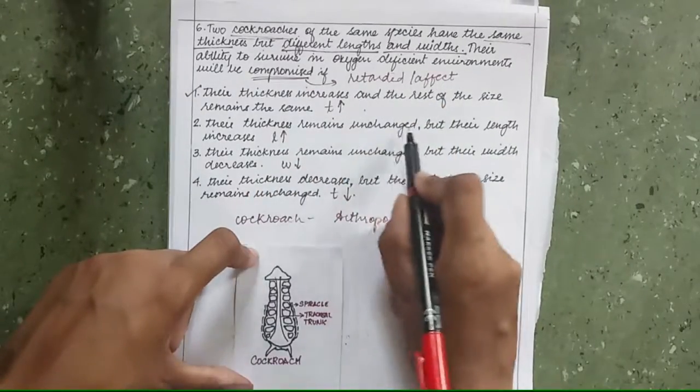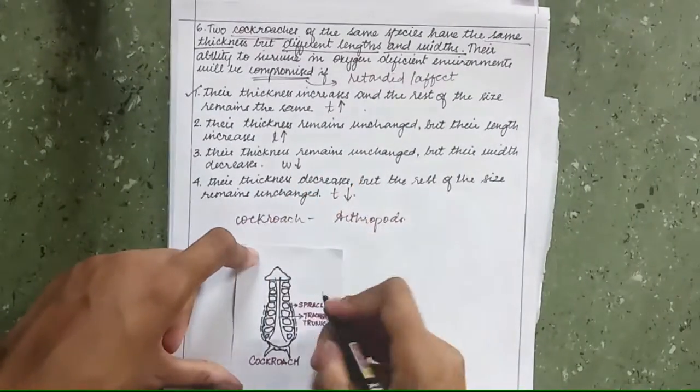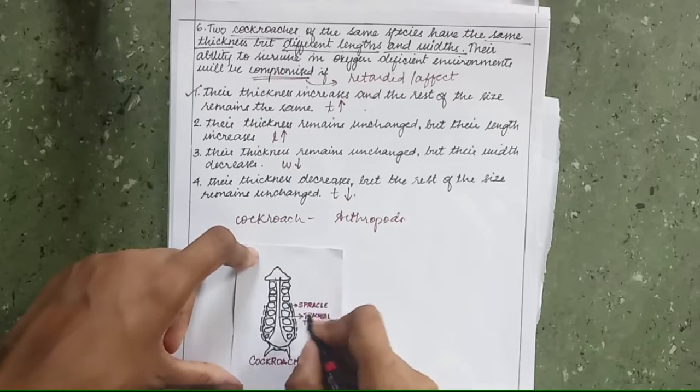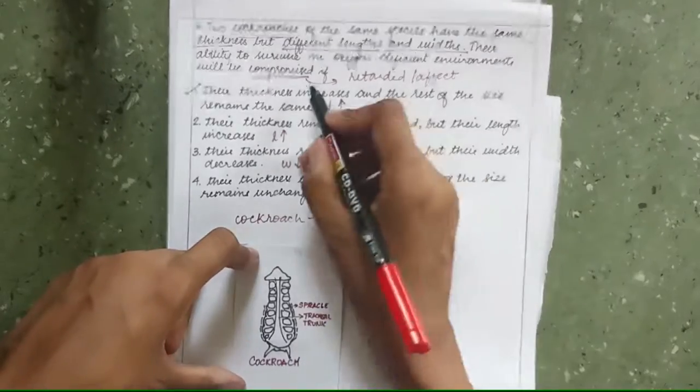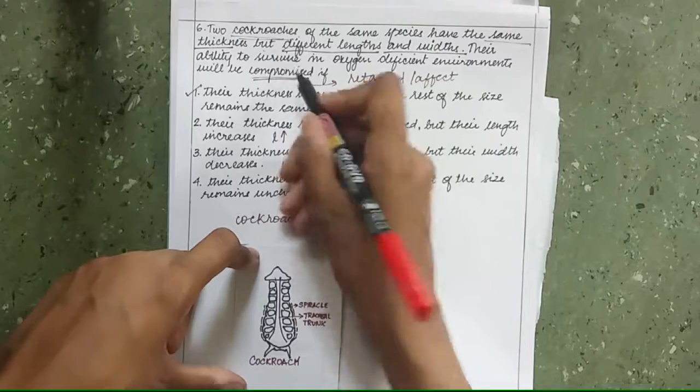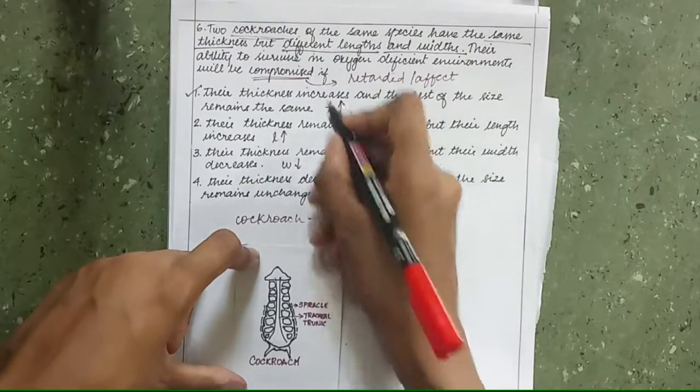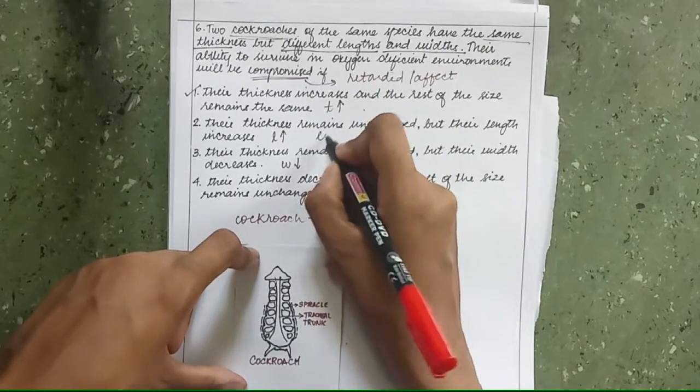Their thickness remains unchanged but their length increases. If length increases, then there will be more spiracles and thus it will be an advantage for them to survive. That is, their survival will be increased. So it will not be compromised but increased. So this will enhance its survival.